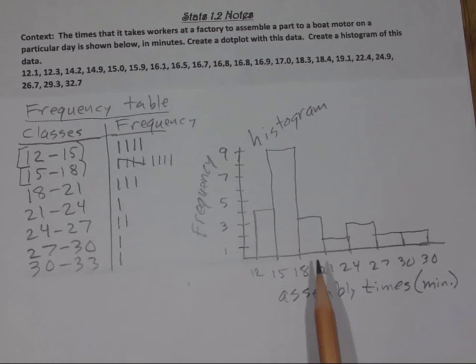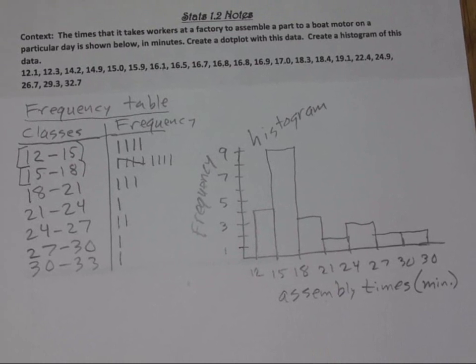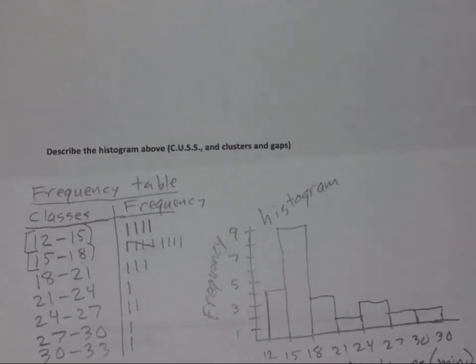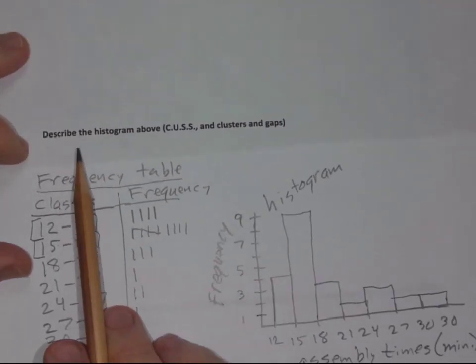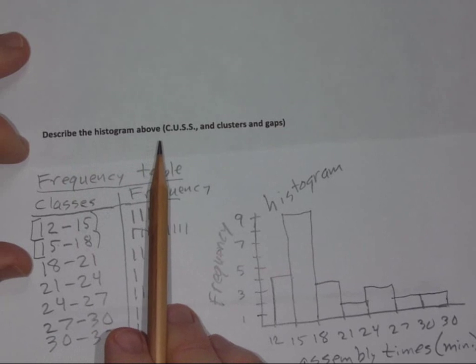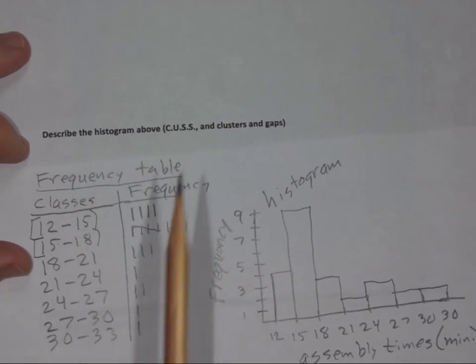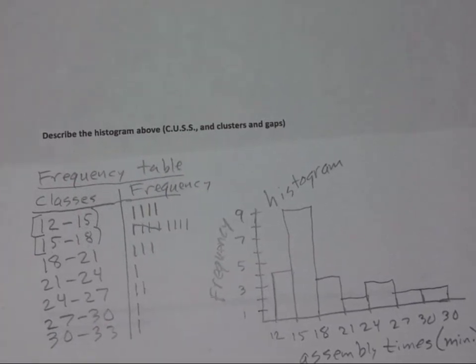But don't call this a bar graph. It's a histogram. It's with quantitative data. So there we go. All right. And so the next thing we want to do, that I believe we're going to be asked, is to describe the histogram by using CUSS and then describing its clusters and gaps.